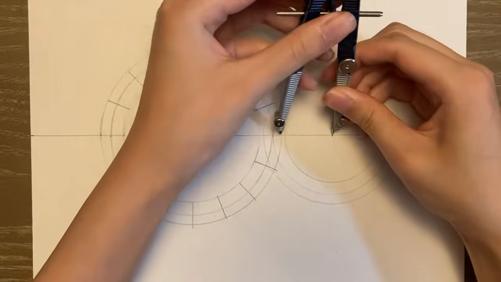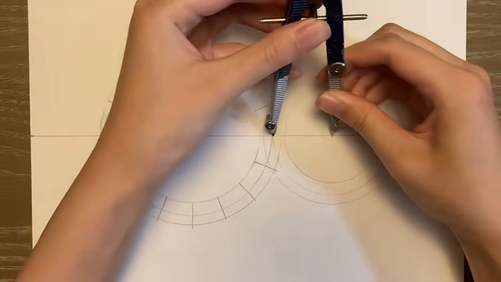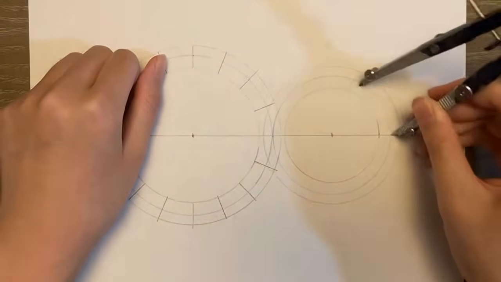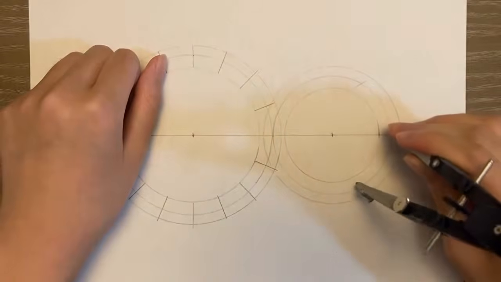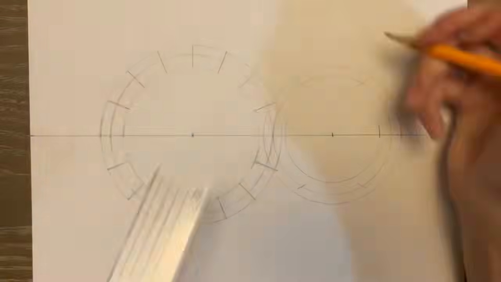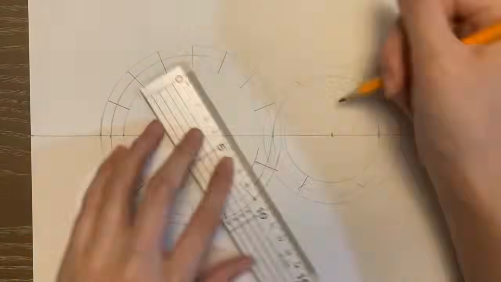As for dividing the pinion into 12 teeth, you can adjust your compass to the radius of the pitch circle and use this to mark 60 degrees from wherever your compass is rooted. And using this method, you can divide your circle into 12 teeth.